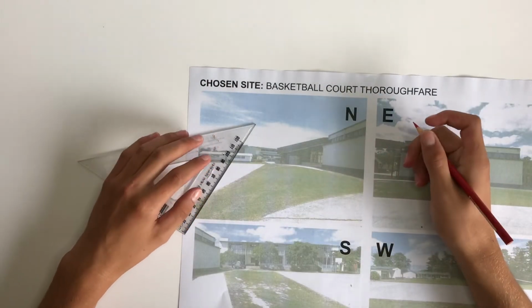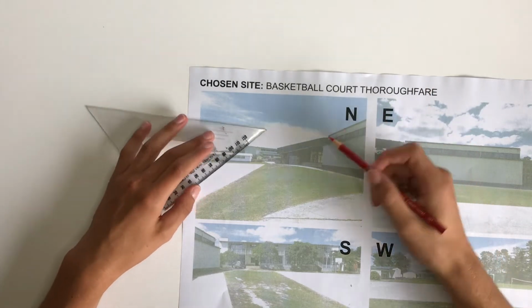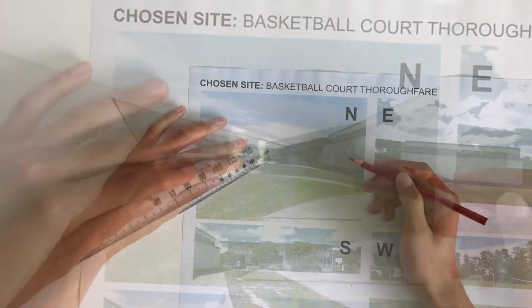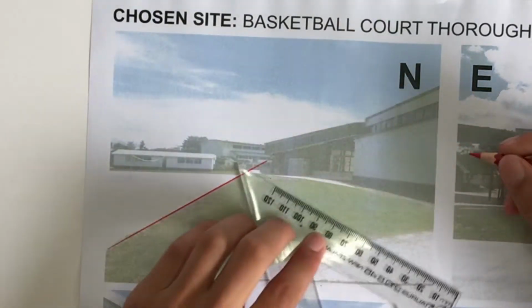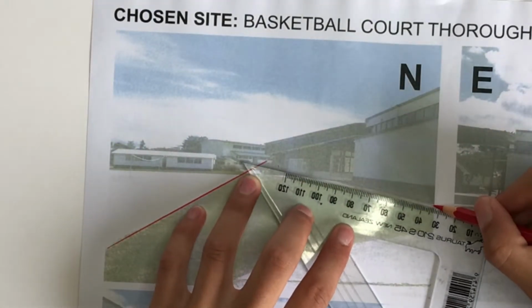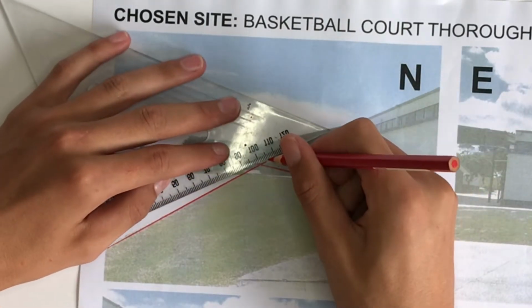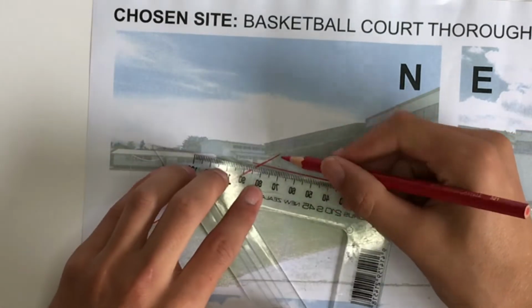First, we want to find the edges of the site, so we trace the edges, which happen to be the border between the concrete and the grass. For learning purposes, I'll use a red pencil so it really stands out for you guys to see what I'm doing. So I'll trace the edges, and those edges eventually meet, and this point here will be our vanishing point.